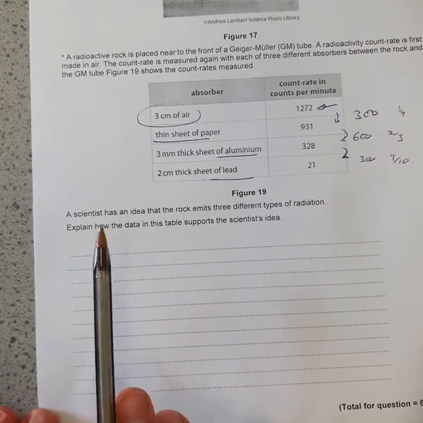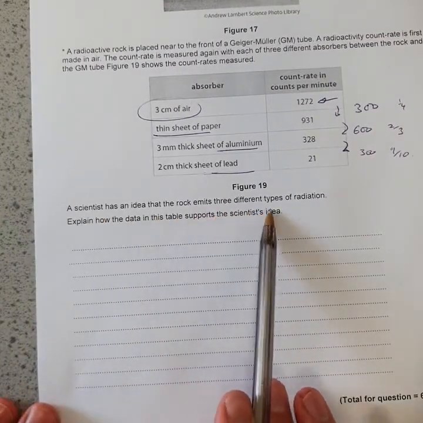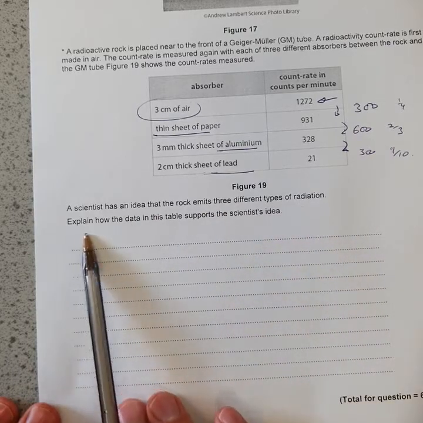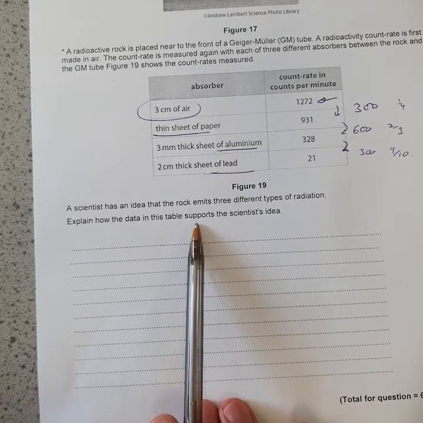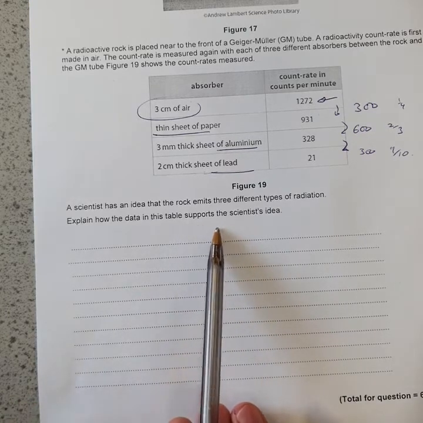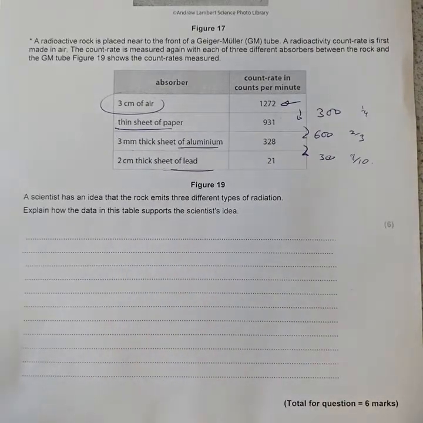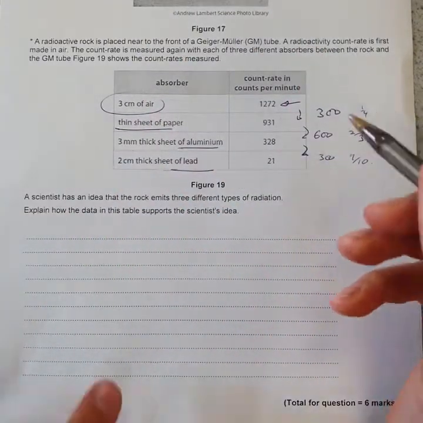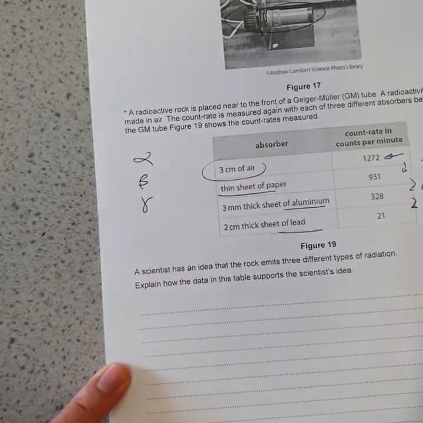What's the question say, having done all that? A scientist has an idea that the rock emits 3 different types of radiation. Explain how the data in this table supports the scientist's ideas. So we need to remember the 3 types of radiation. They are alpha, beta, and gamma. Up there, alpha, beta, and gamma.